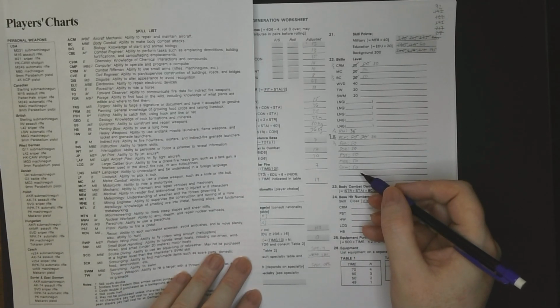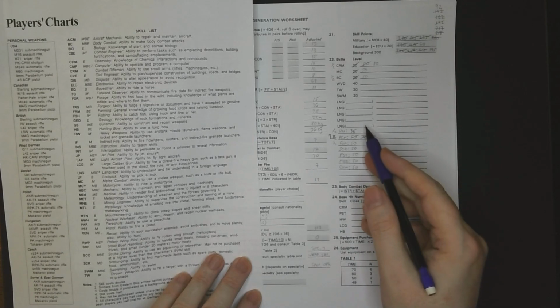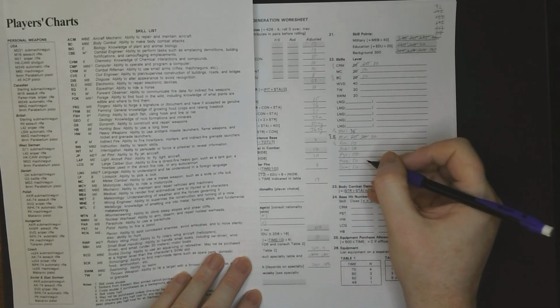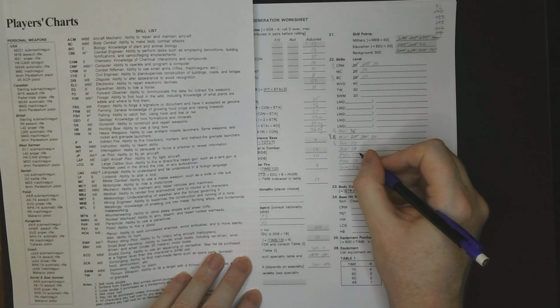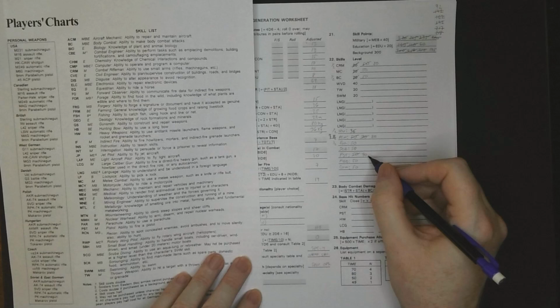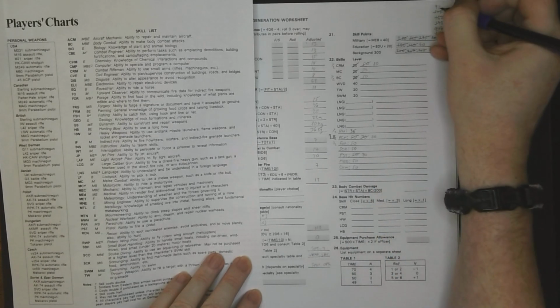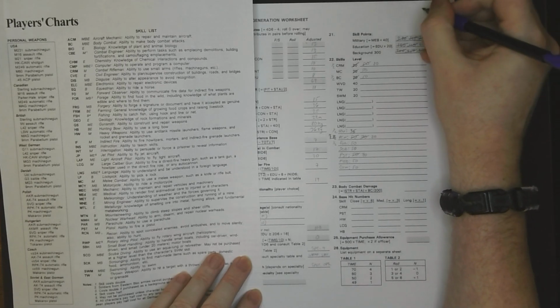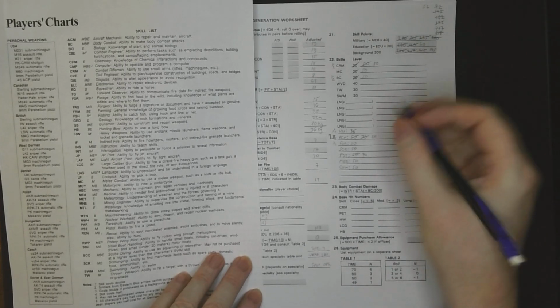What else? You know what? Let's take pistol to 70. So that's an increase of 20, but it's above 50, so that's actually 40. So we have 52 military points left.